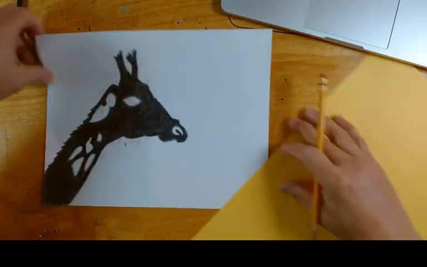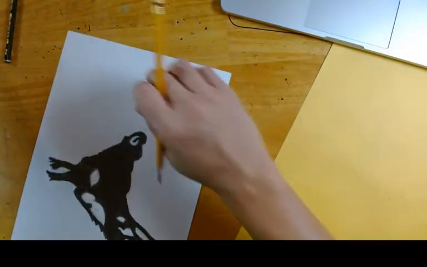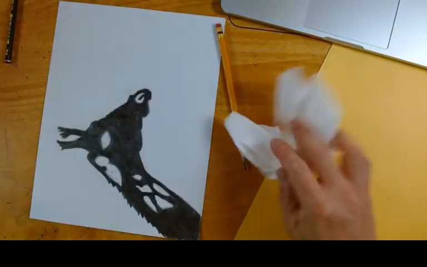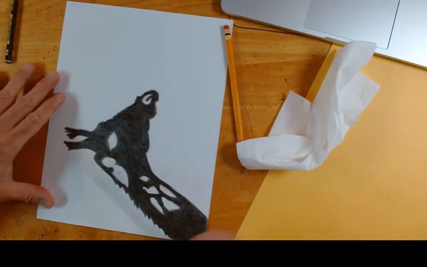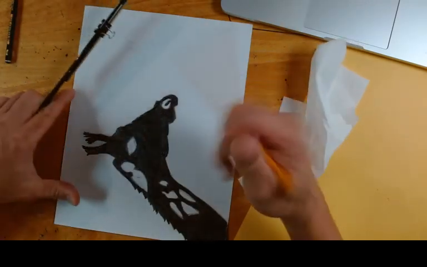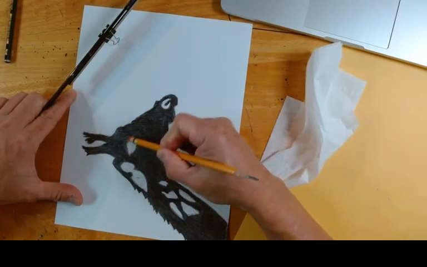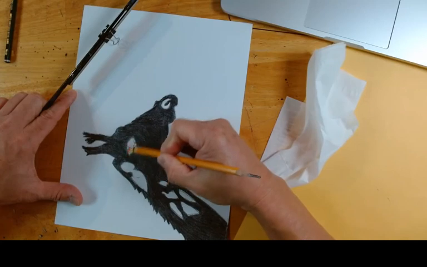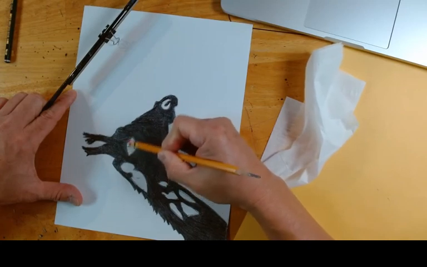And I will just brush this off. I like to take a very light tissue or maybe a brush and whisk away the remains of the eraser. I don't want to blend in anything.